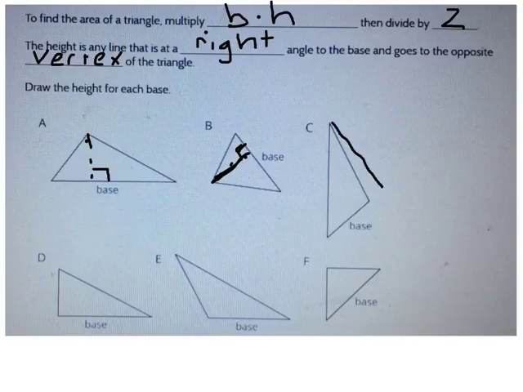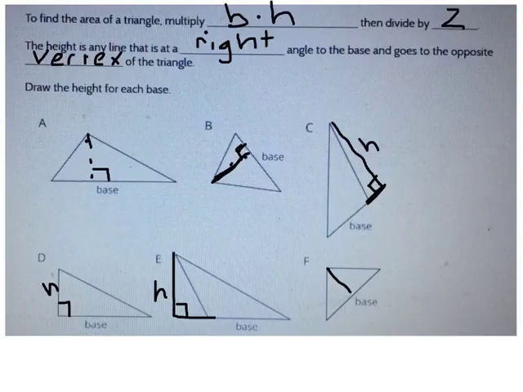Sometimes we may have to go outside of the triangle to be able to draw that right angle. But we have to make sure that it goes all the way to the opposite corner of the base and creates a right angle. Go ahead and check to see that you've drawn all your bases and heights the same way I have.